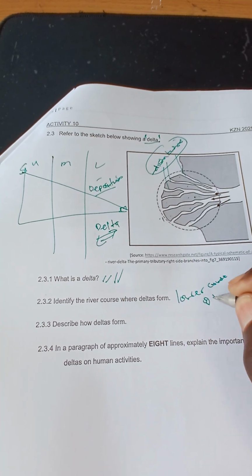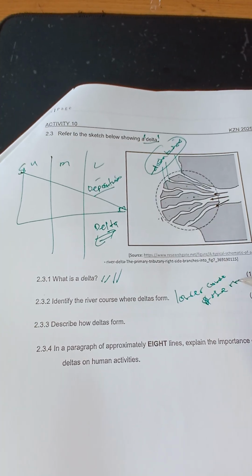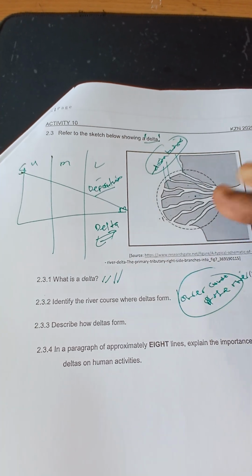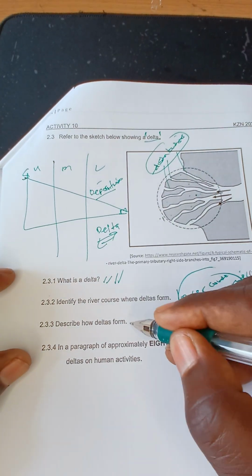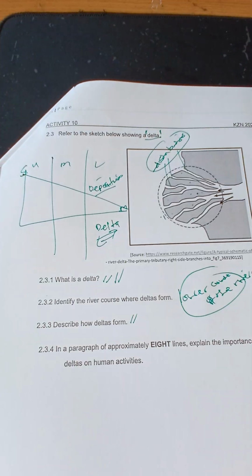Lower course of the river. This is where it formed, at the lower course of the river, where there's more deposition. Then describe how deltas form. You are now describing how deltas are formed, okay?